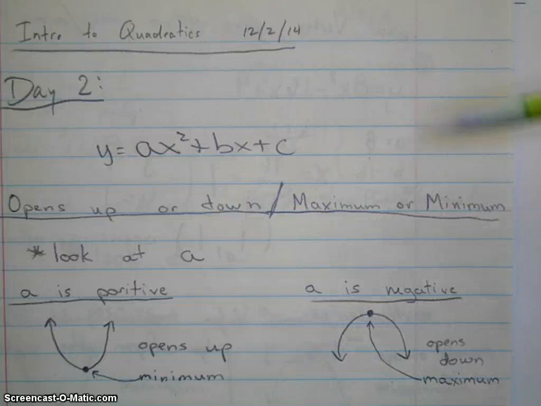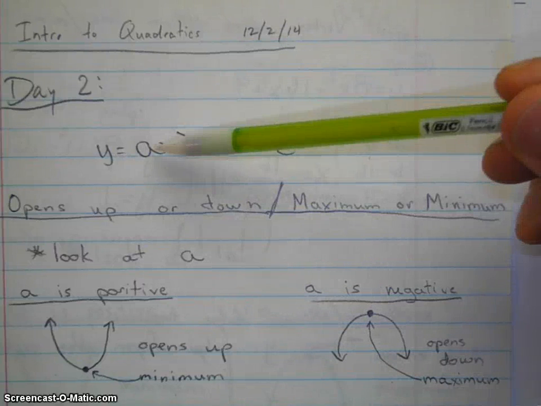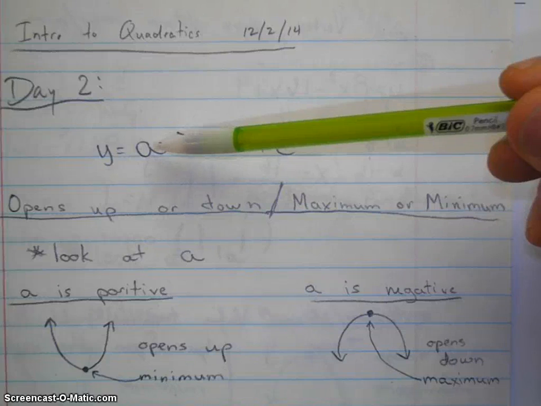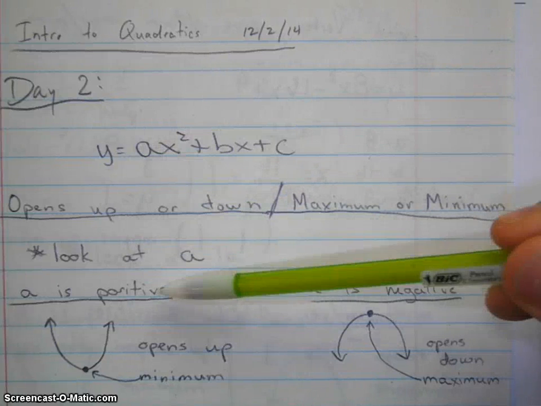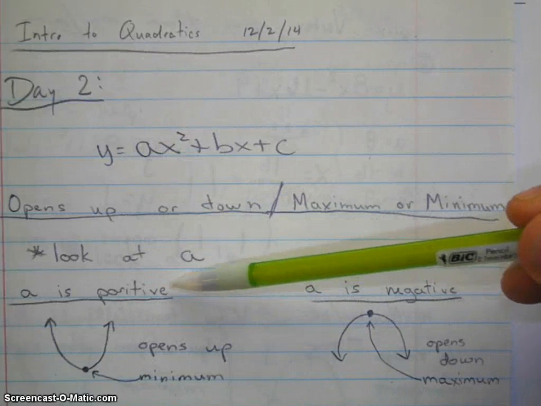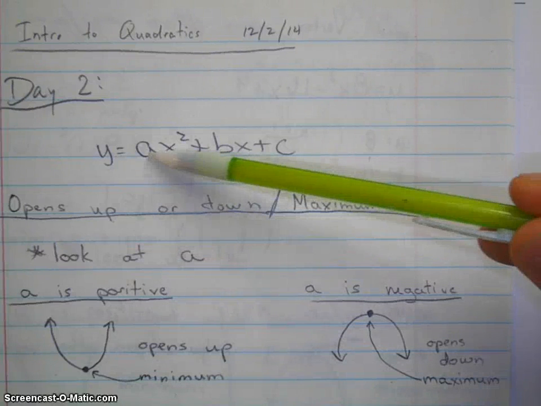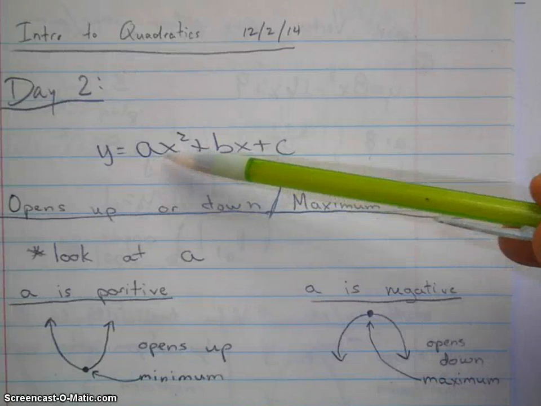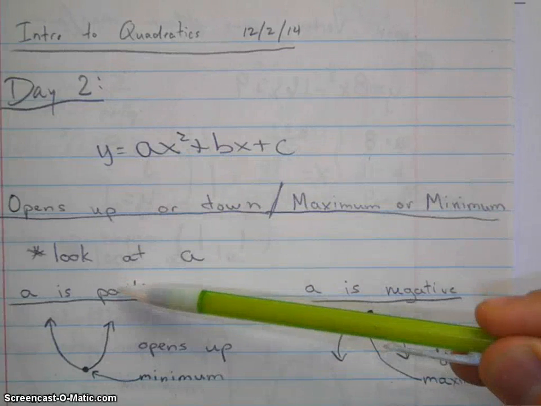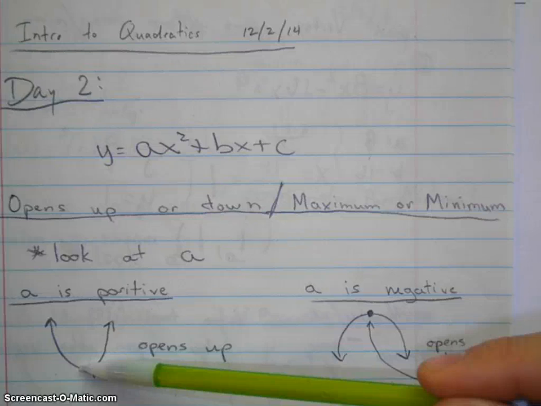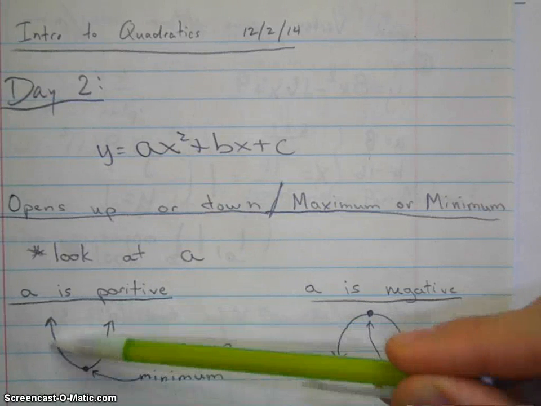So today we looked at just the a value, and we looked at what happens with the parabola, with the graph, when it's positive. When a is positive, like 3x squared, so that 3 in front, our parabola is going to open up.